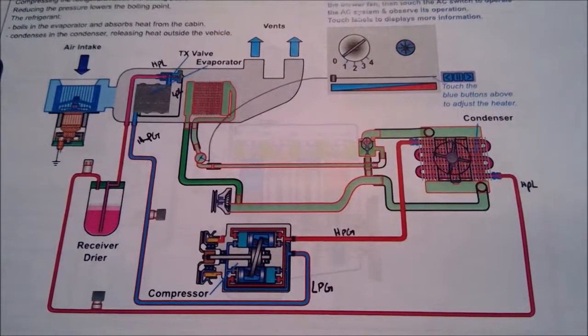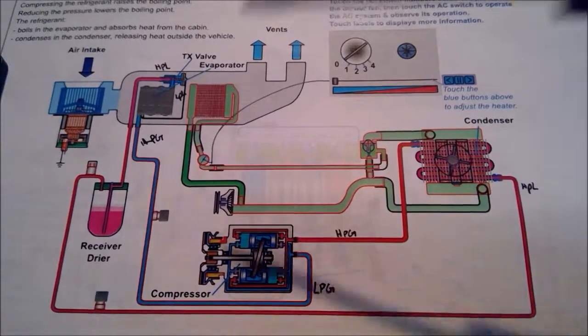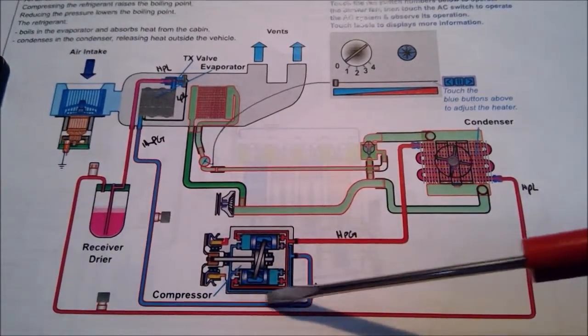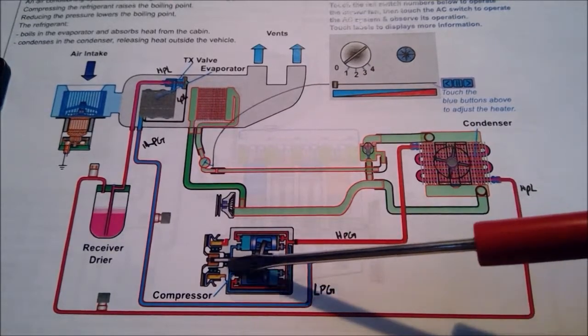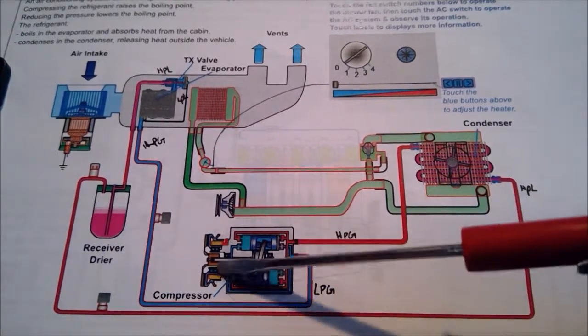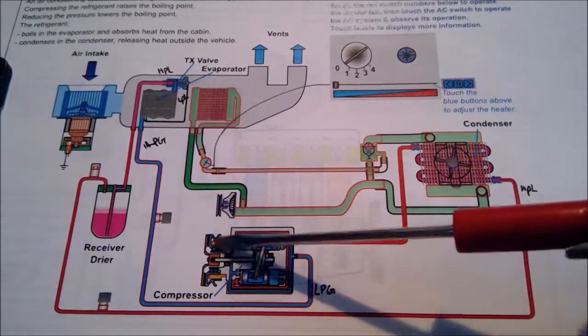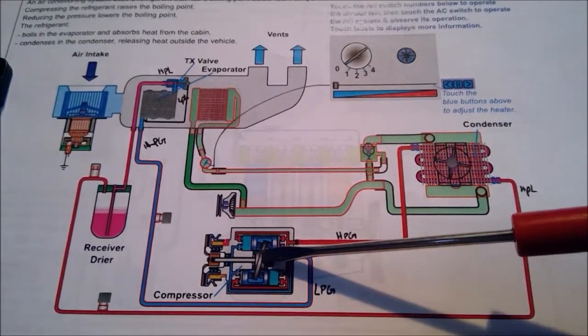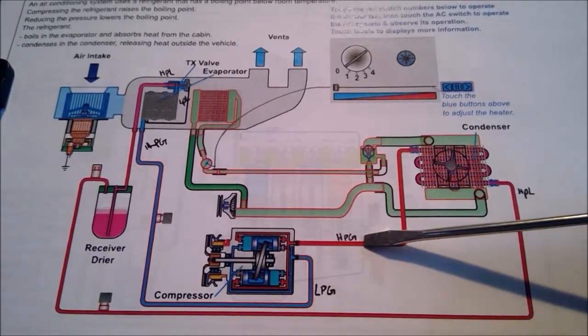This is an example of a TX valve AC system in a motor vehicle. We're going to start with the compressor. We're going to have a low pressure gas going into the compressor. This pulley is driven by your serpentine belt or V-belt, depending on your system. It moves this piston, which compresses the low pressure gas into a high pressure gas.